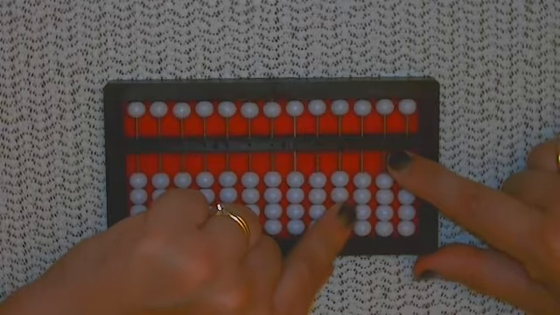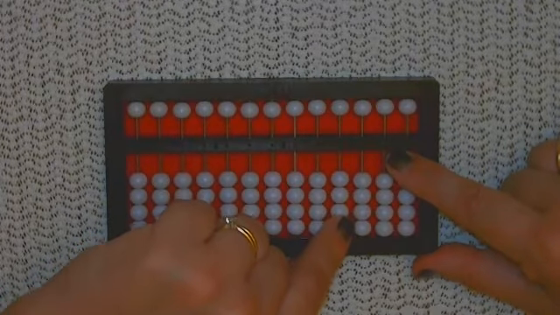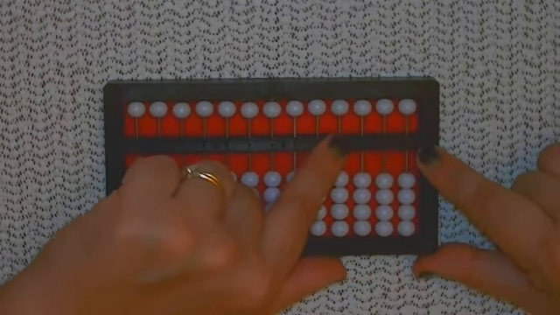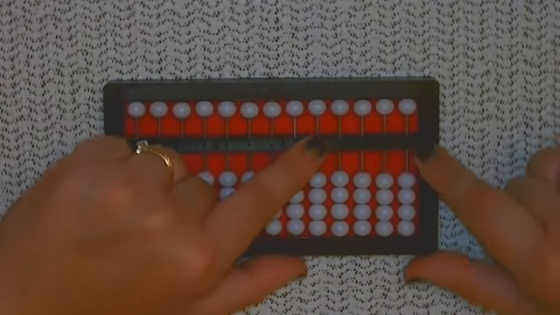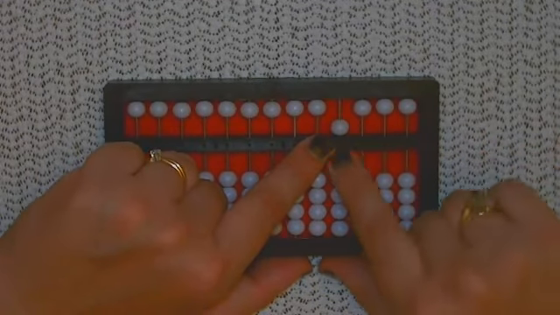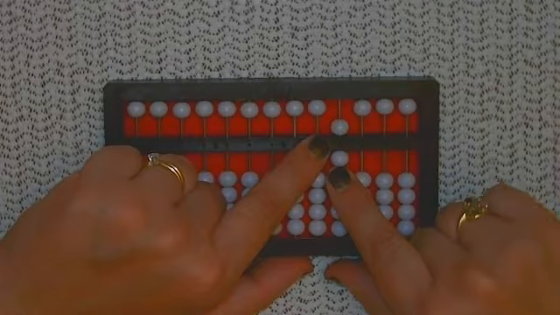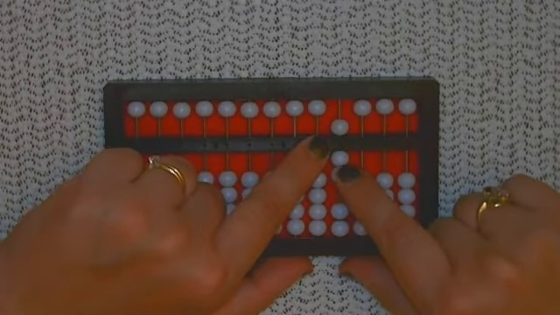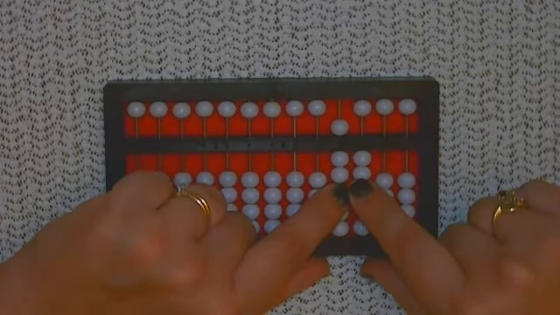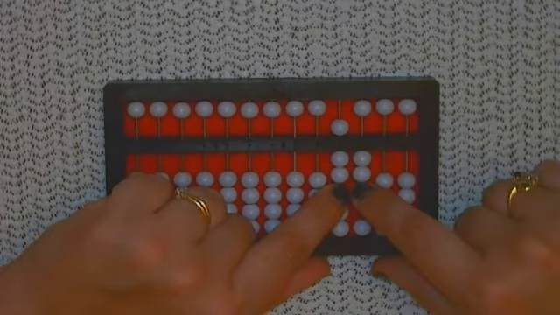Now I'm going to do 7,382. So I'm going to find that thousands place, go just to the left of it, and set my 5, 6, 7 thousands. Now I want 3 hundreds. And notice I'm kind of moving my left hand over as I'm moving my right hand over.